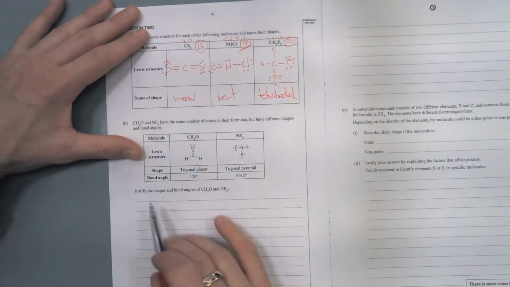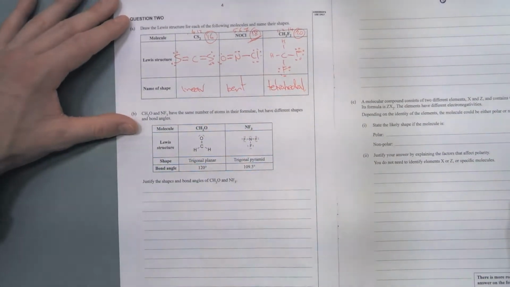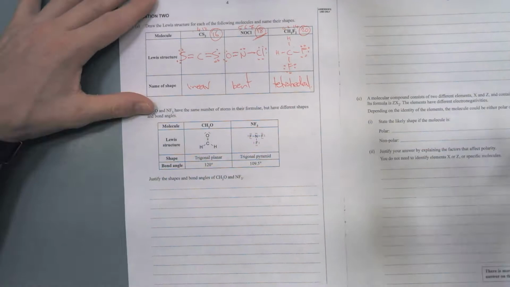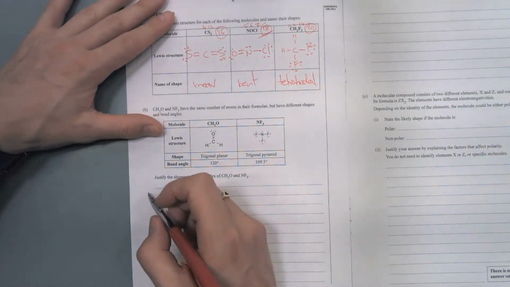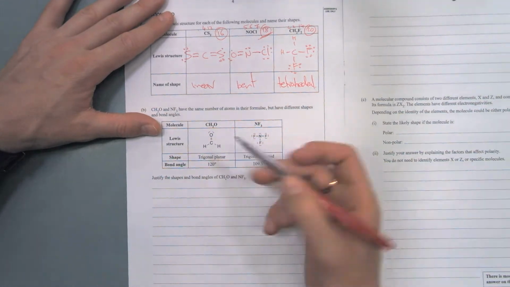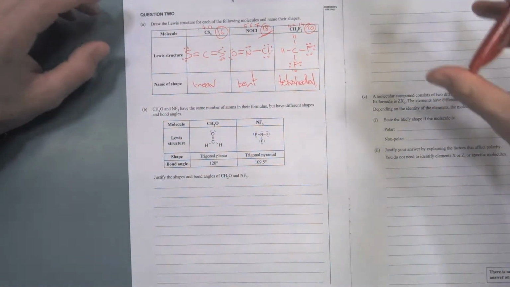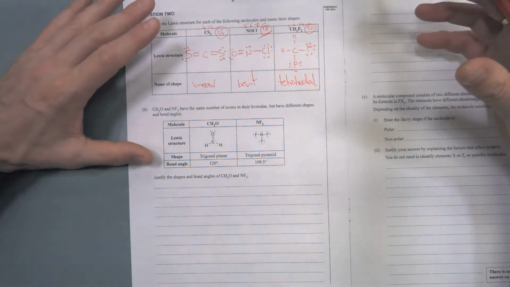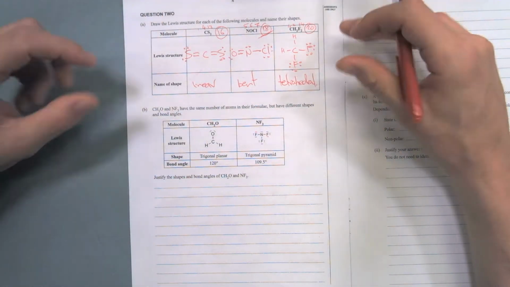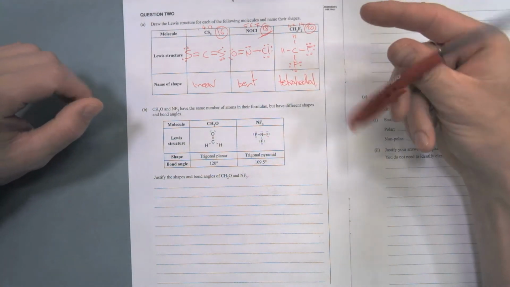All right. Justify the shapes and bond angles. Okay, this is a really typical question. We want to be attacking this in the same way every time. So we're going to talk about how many regions of electron density around the central atom, how many of those are bonding and non-bonding, the idea that those repel each other to a maximum extent, therefore the base shape is such and such, and therefore the total shape is such and such.